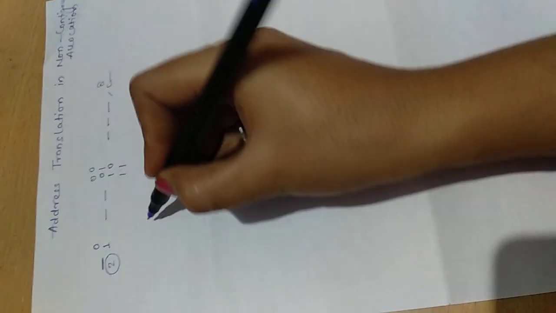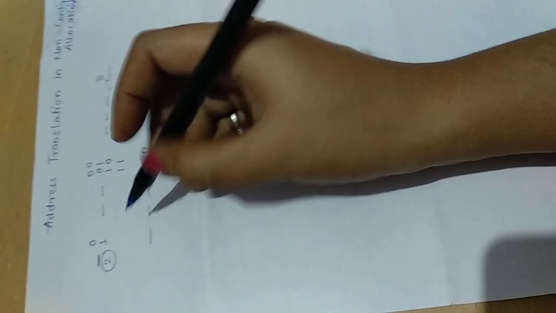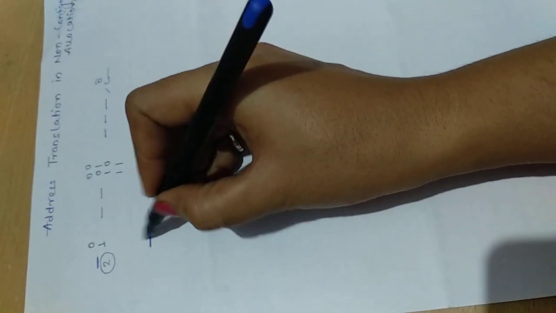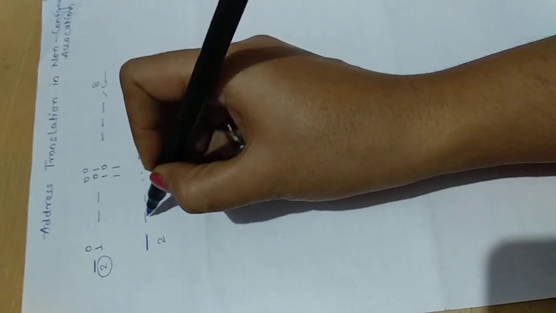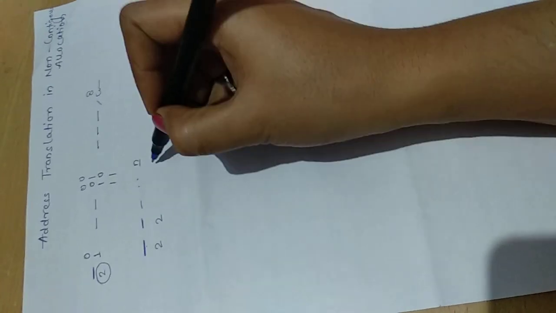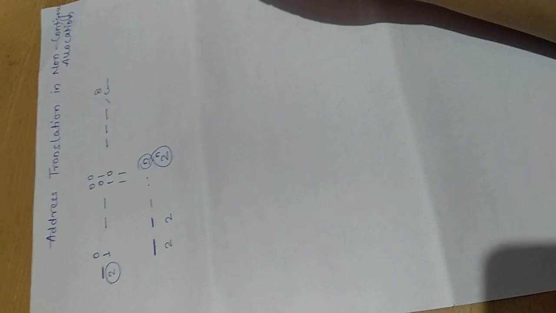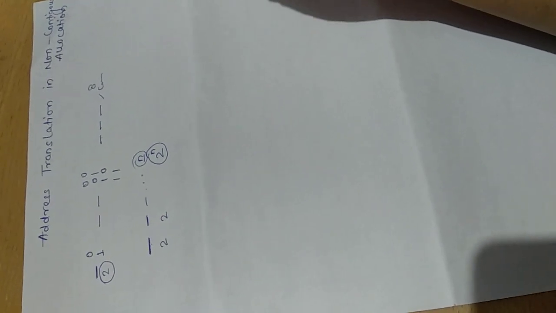If we have n bits, and as you know, the 1 bit will generate 2 combinations, the second bit individually generates 2 combinations, in the same way, 2 to the power n combinations can be generated with the n bits.